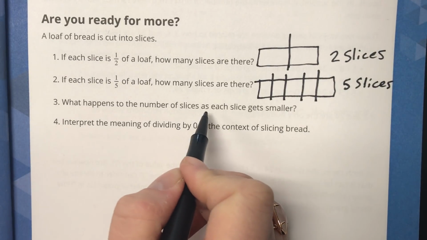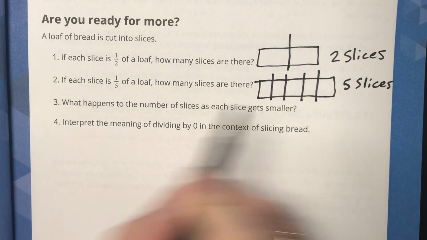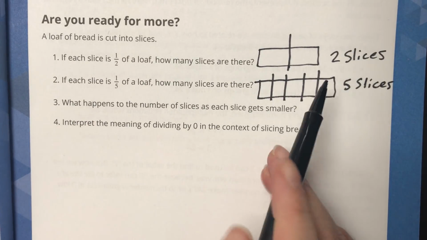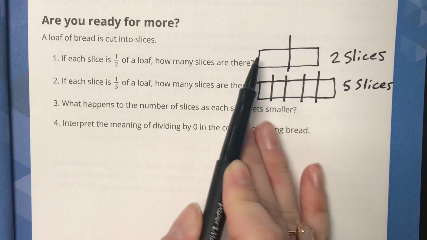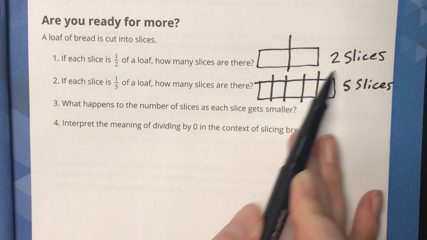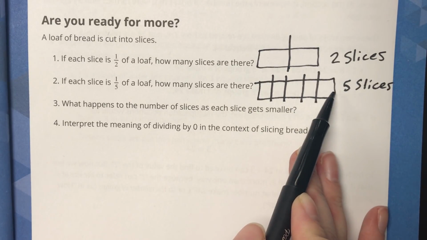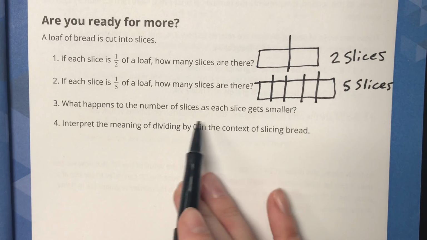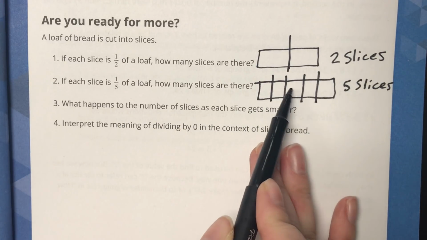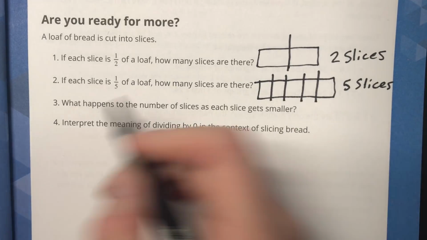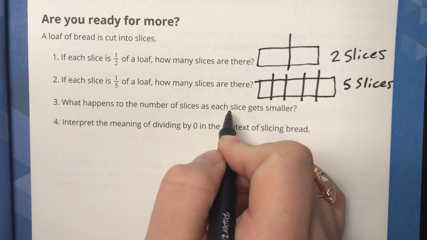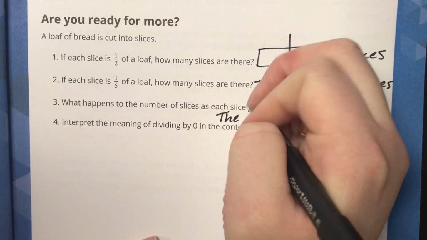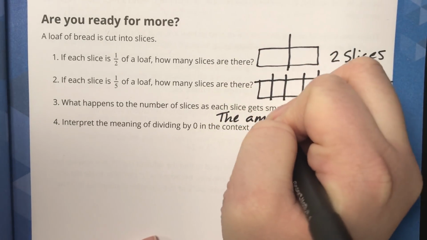What happens to the number of slices as each slice gets smaller? So the number of slices would increase. If you think about it, we had 2 slices here, but then as we increase the number of slices, they get smaller. So what happens to the number of slices as each slice gets smaller? The amount of slices increases.